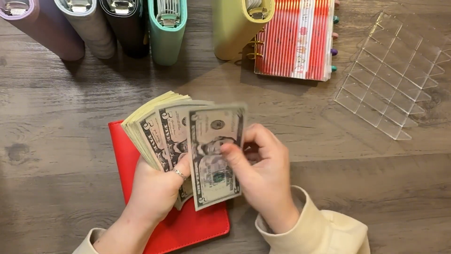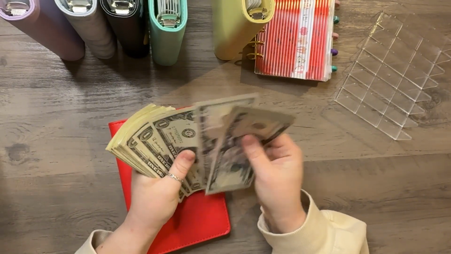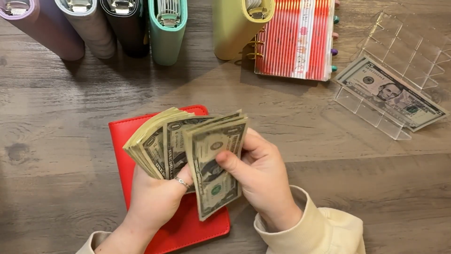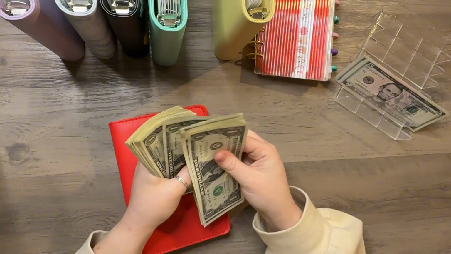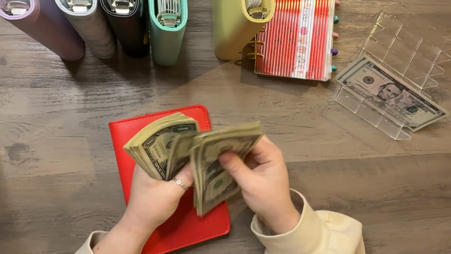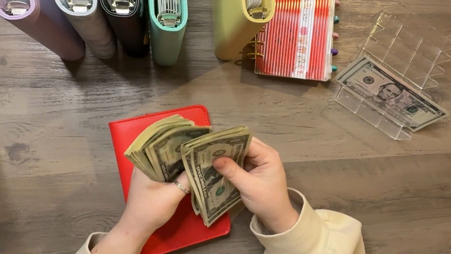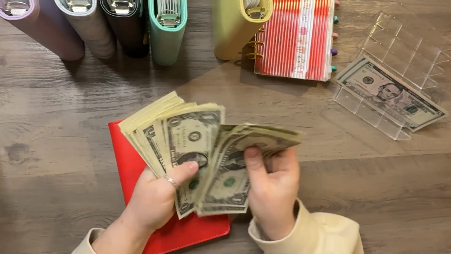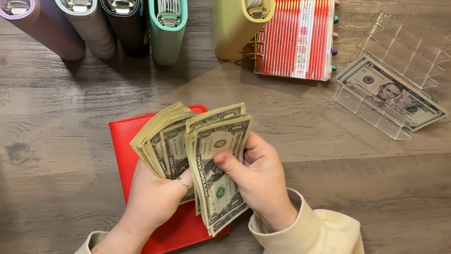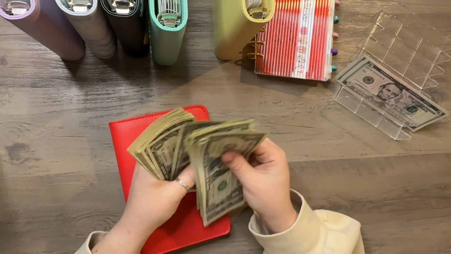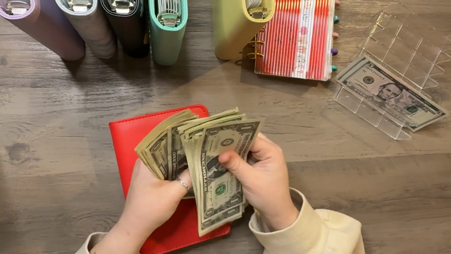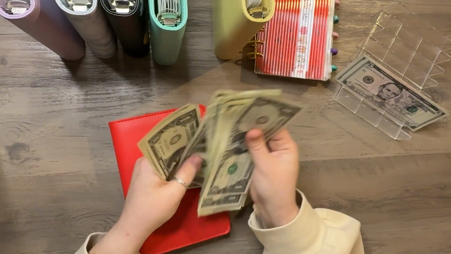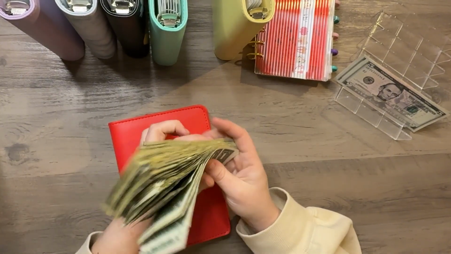So we have 5, 10, 15, 20, 21, 22, 23, 24, 25, 26, 27, 28, 29, 30, up through 66, and $67.